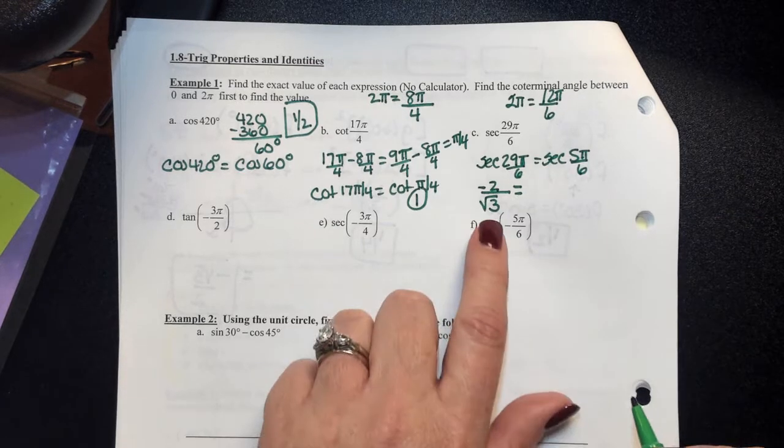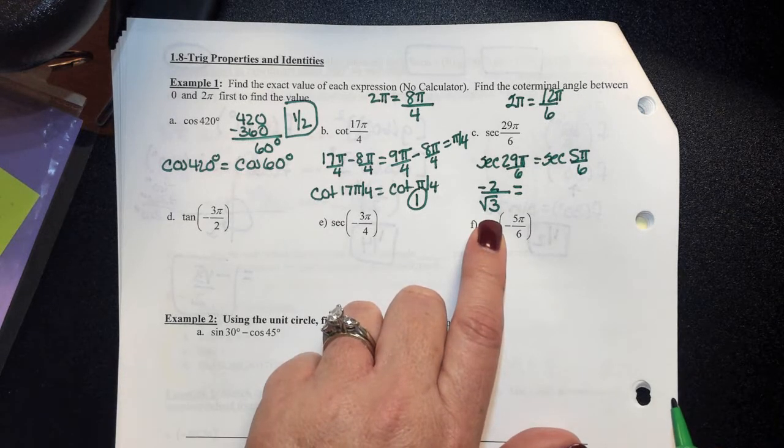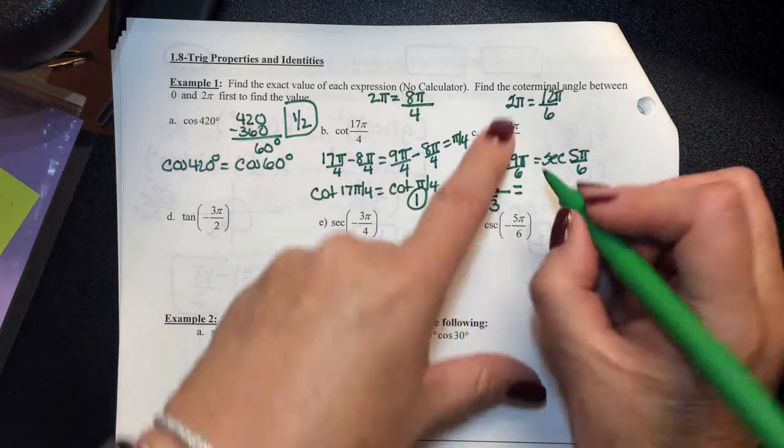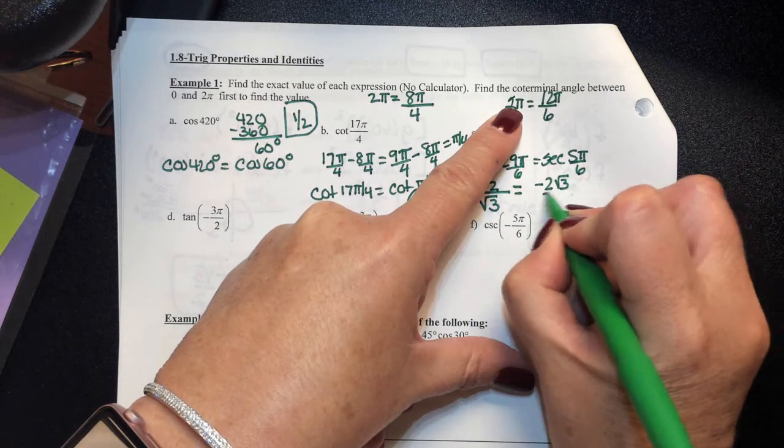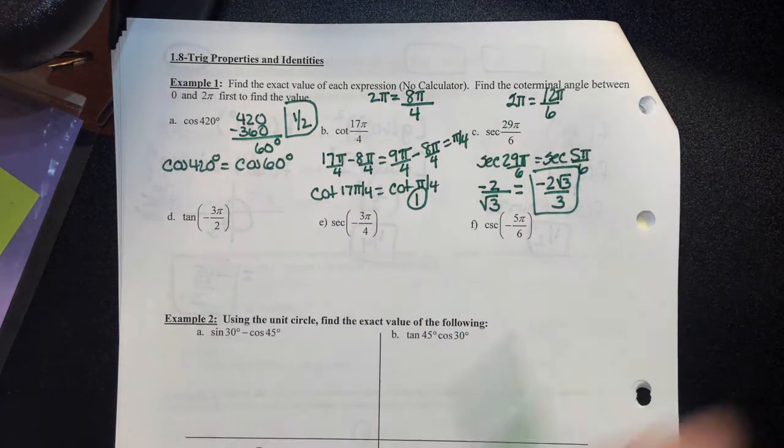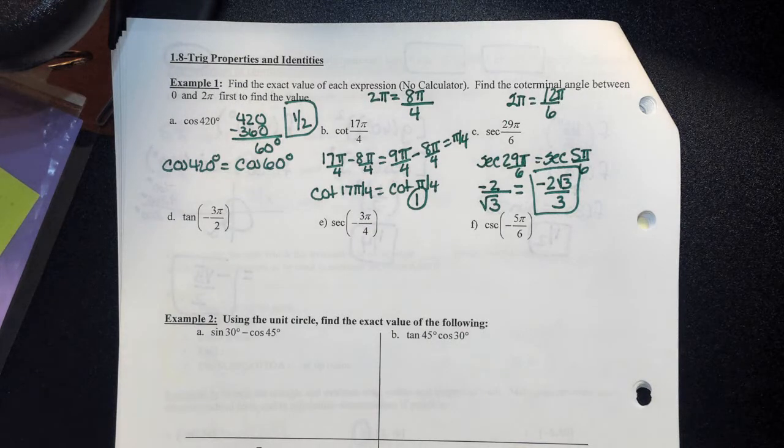And again, we're not going to leave a radical in the denominator, so we're going to have to rationalize this. So this is going to rationalize to negative 2 square root 3 over 3. It would be very helpful if you remember the reciprocal of square root of 3 over 2 is 2 square root 3 over 3, because it comes up all the time when you're doing secants and cosecants. All right? So any questions on how I found the secant? Find the sine or cosine first, and then you take the reciprocal if you're doing a secant or a cosecant.